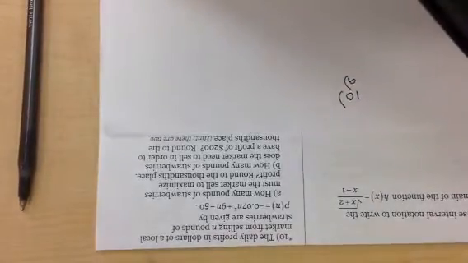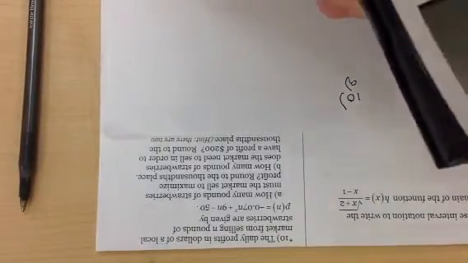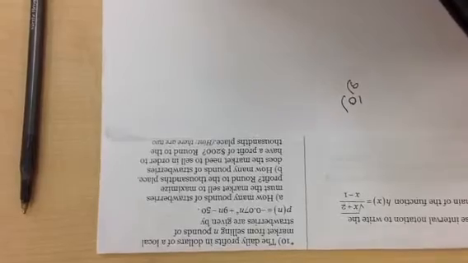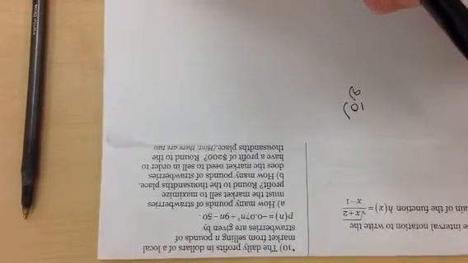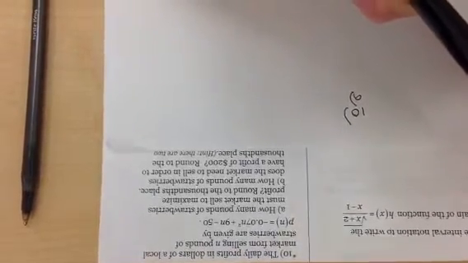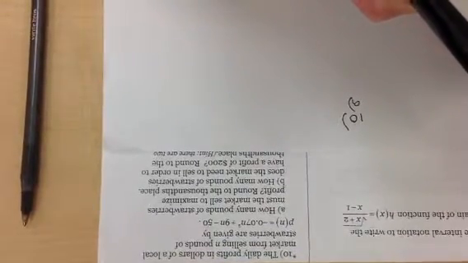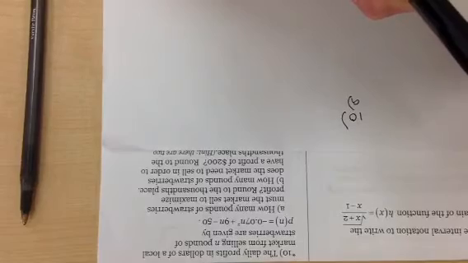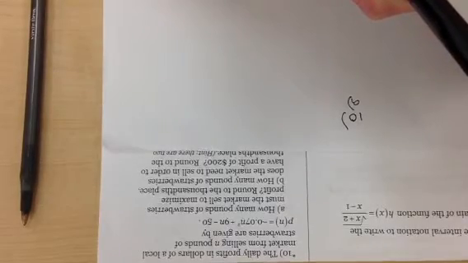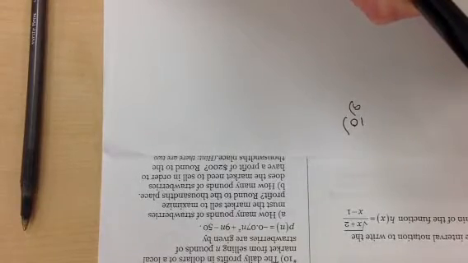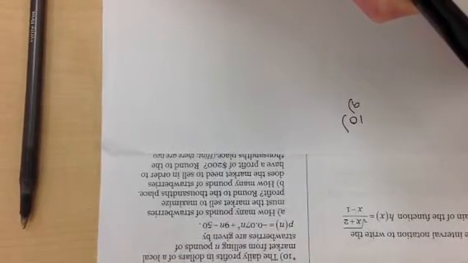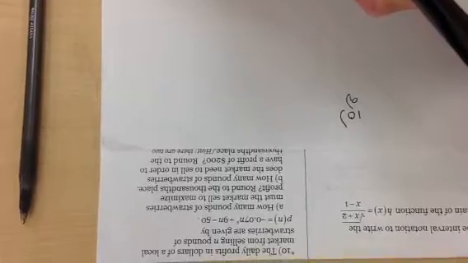Alright guys, right now we're going to be doing questions 10A and 10B. For the first part, it says that the daily profits in dollars of a local market from selling N pounds of strawberries are given by the equation P of N equals negative 0.07 N squared plus 9N minus 50. Part A says, how many pounds of strawberries must the market sell to maximize profit? It says round to the thousandths place, so just remember that in the end.